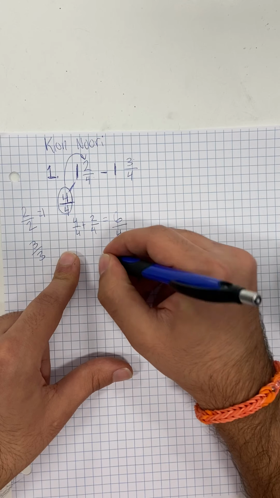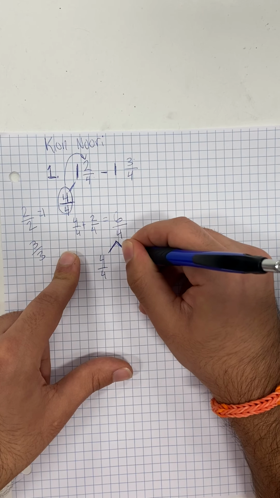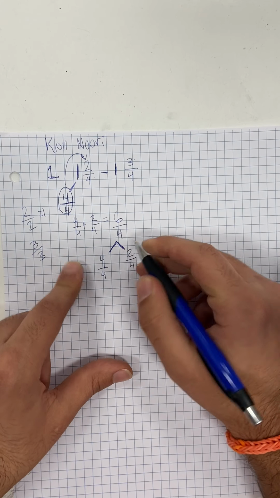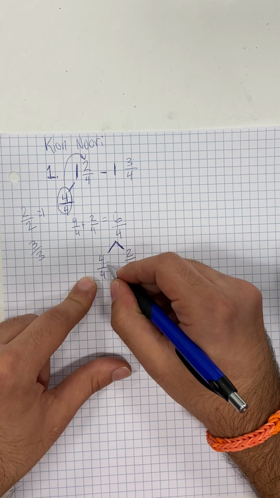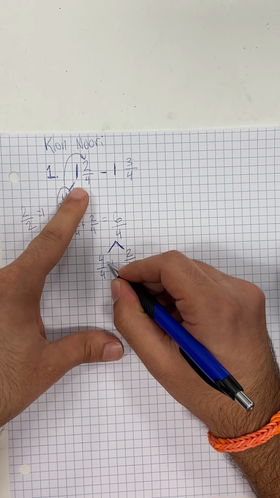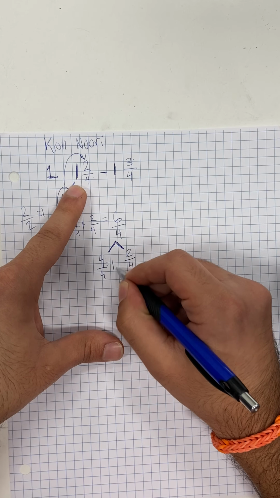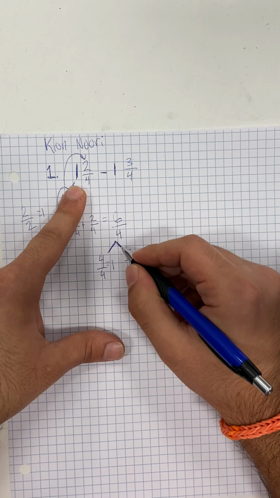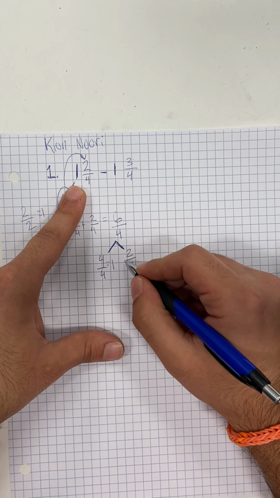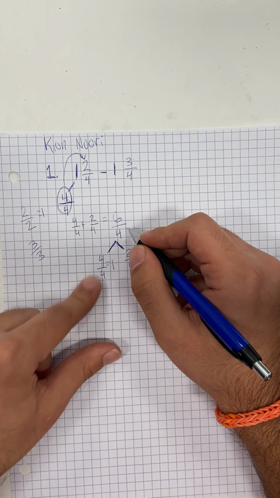I can break 6/4 up into 4/4 and 2/4. It's the same because 4/4 just equals 1, right? 1 and 2/4. There's my 1, and there's my 2/4. But now I just combine these two into a fraction, and I have 6/4.